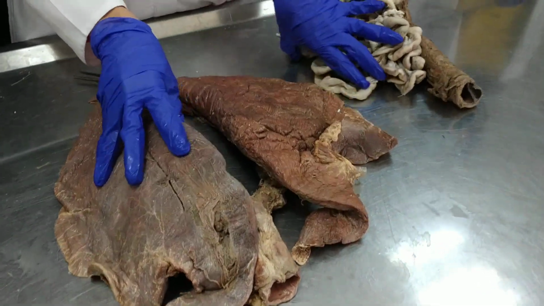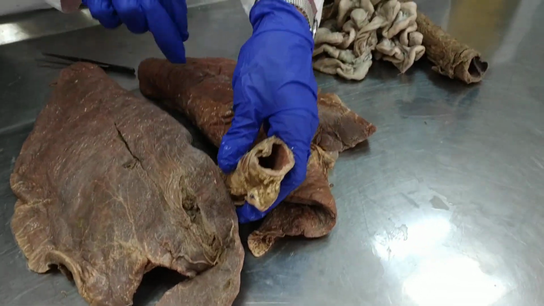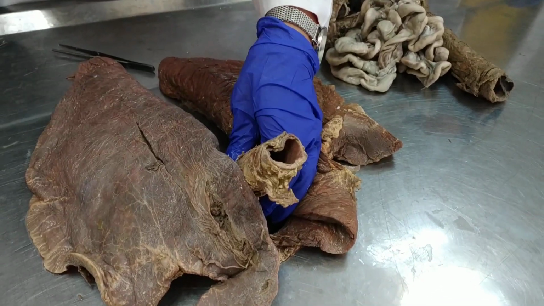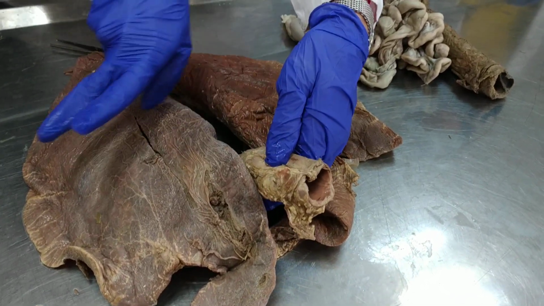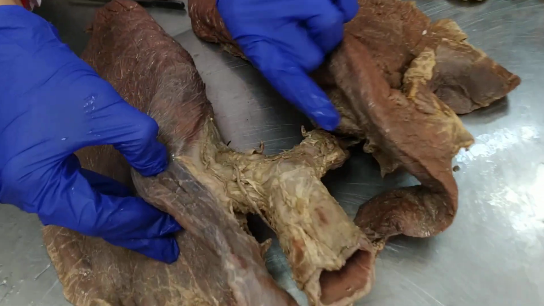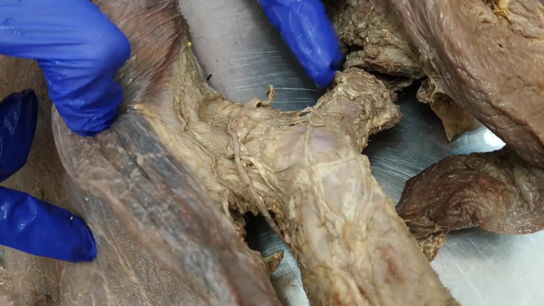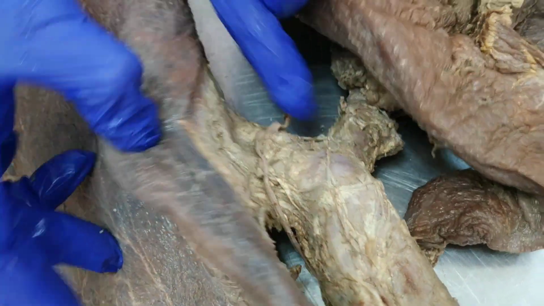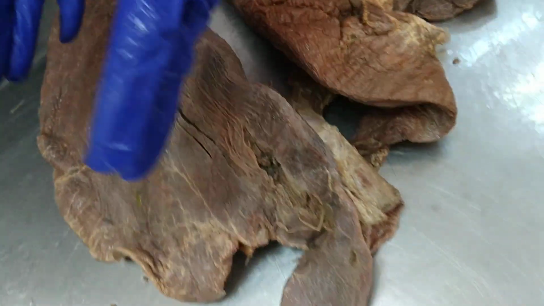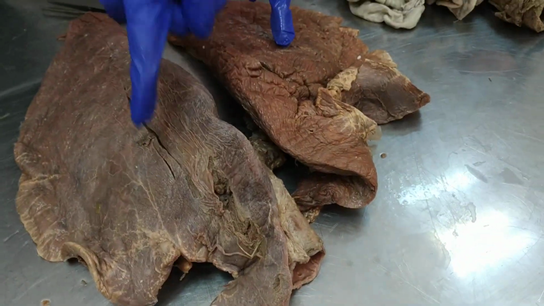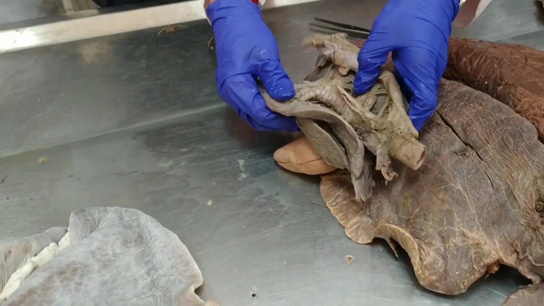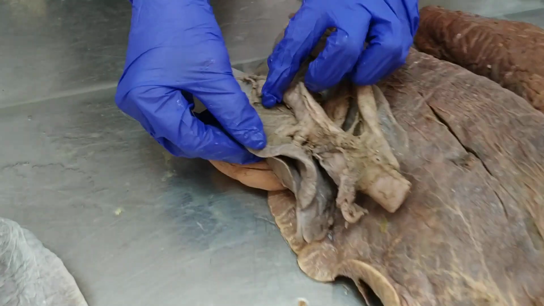Both of the lungs are supplied by bronchi. The trachea, when it enters at the fifth intercostal space, divides into two principal bronchi, right and left. Then it divides, entering to the lower bronchus. Here you can see the lower bronchus.